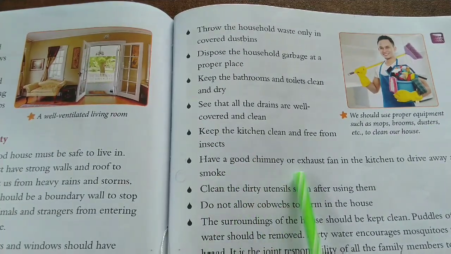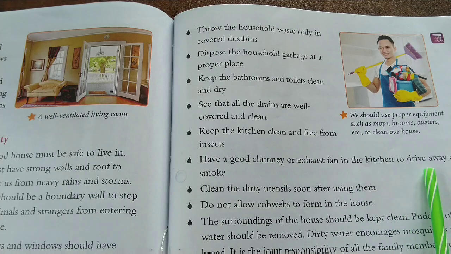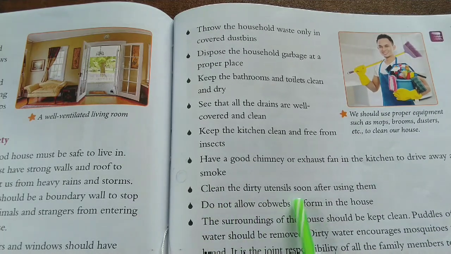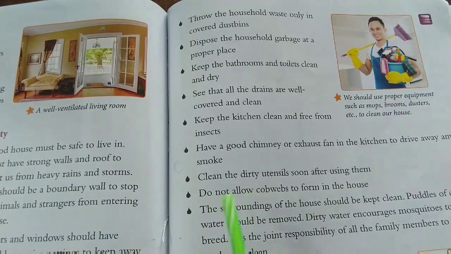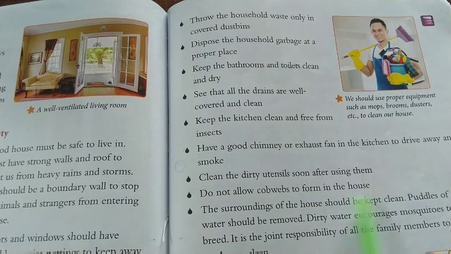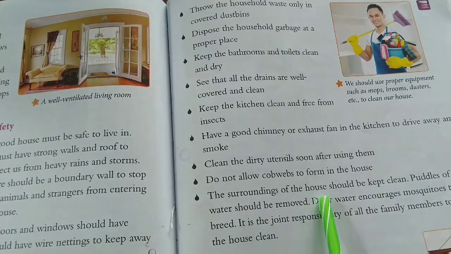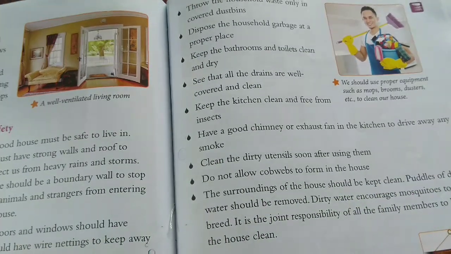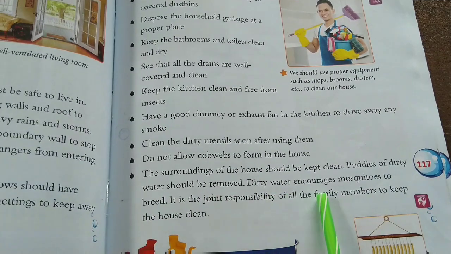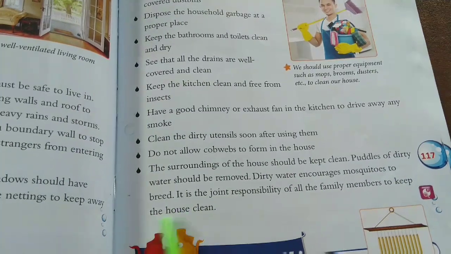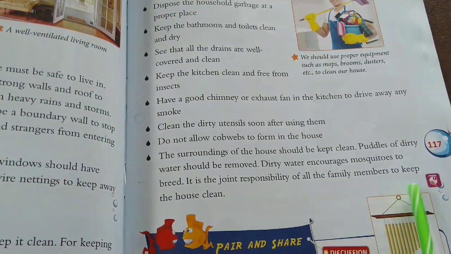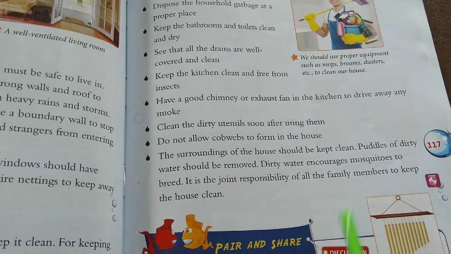Have a good chimney or exhaust fan in the kitchen to drive away any smoke. Clean the dirty utensils soon after using them. Do not allow cobwebs to form in the house. The surroundings of the house should be kept clean. Puddles of dirty water should be removed. Dirty water encourages mosquitoes to breed. It is the joint responsibility of all the family members to keep the house clean.